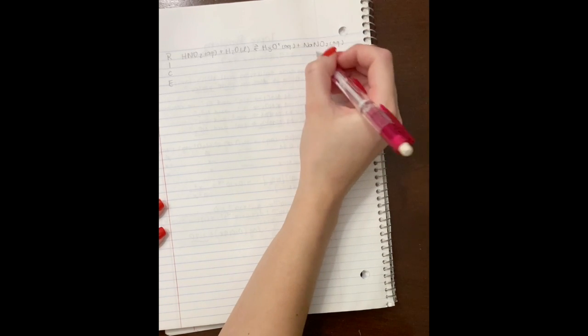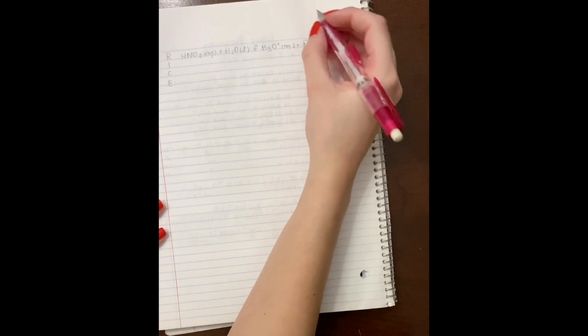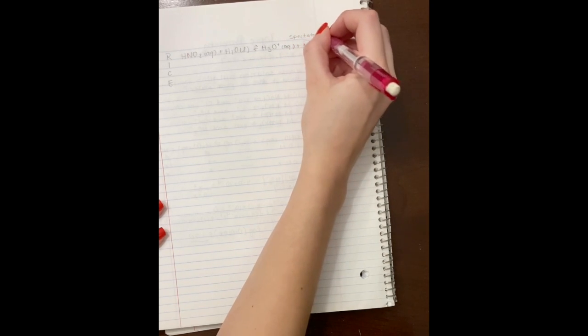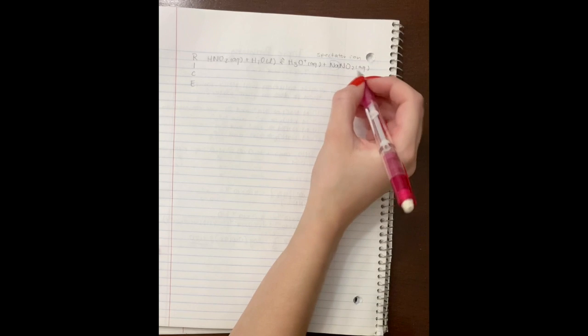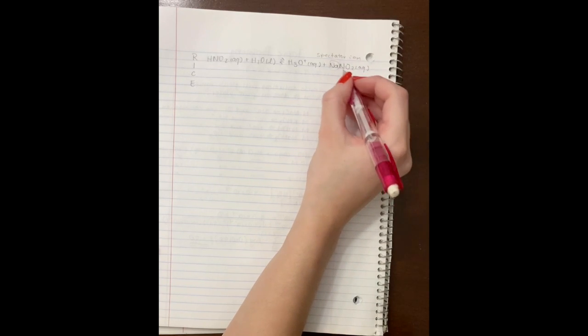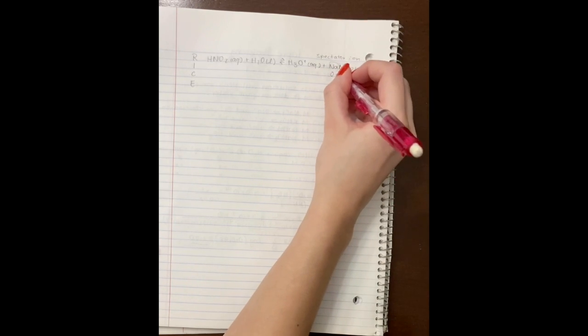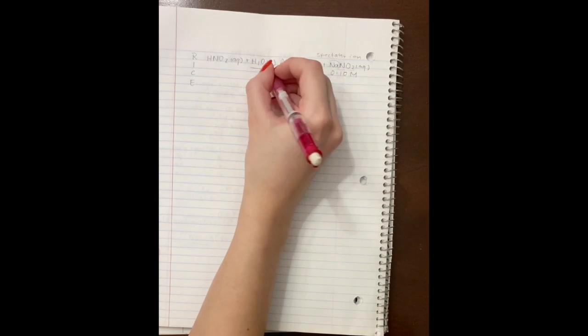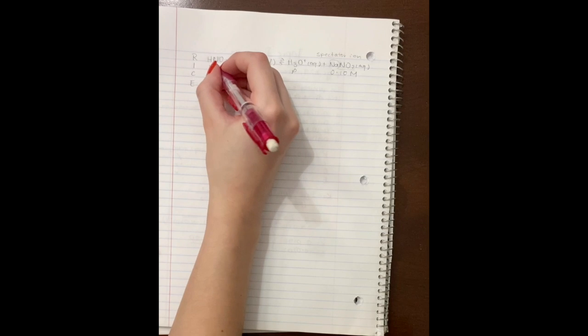Now, we don't have to balance this reaction because sodium is a spectator ion. Now we do exactly the same thing, but instead of having 0 molar, we are going to have 0.1 molar. So then this is 0.1, and this is 1 molar.